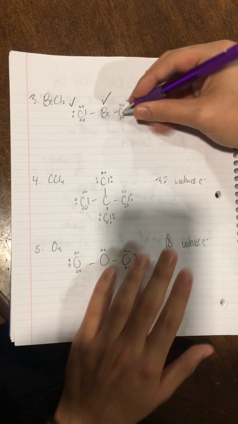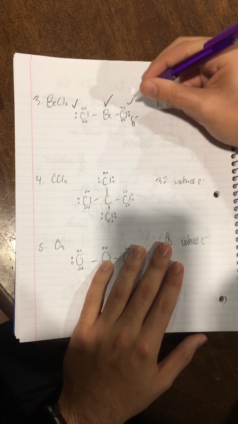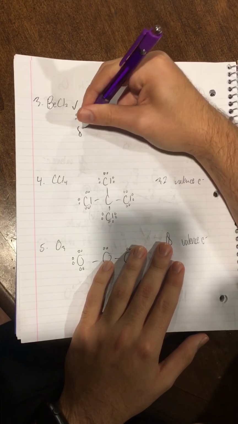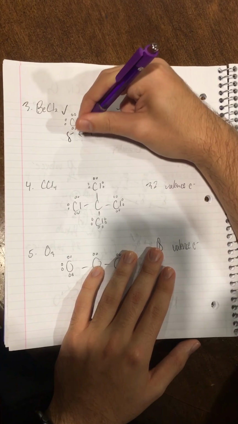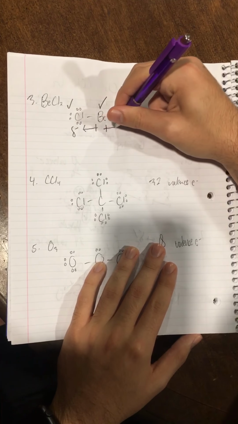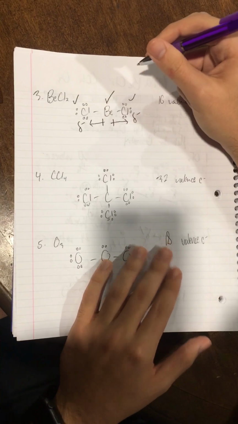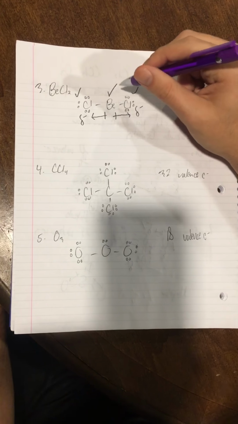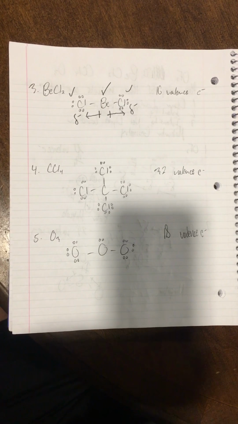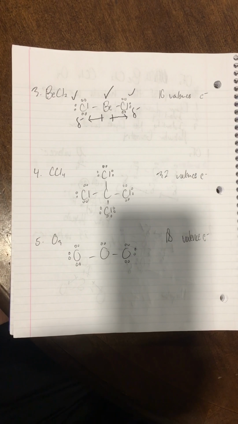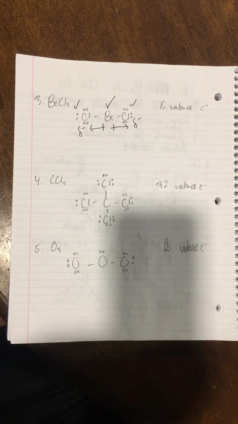Now, chlorine is a lot more electronegative than Be, so I'm going to draw partial negative charges here, and then we can show the dipole going with equal strength towards the Cl since they're more electronegative. Now Be has 2 domains, which means it's going to have a linear domain geometry, and it has no lone pairs, and only 2 domains, so it's also going to have a linear molecular geometry.